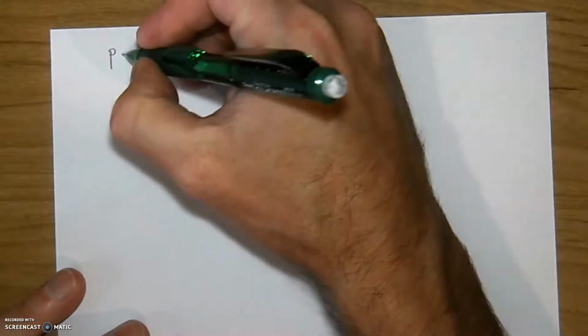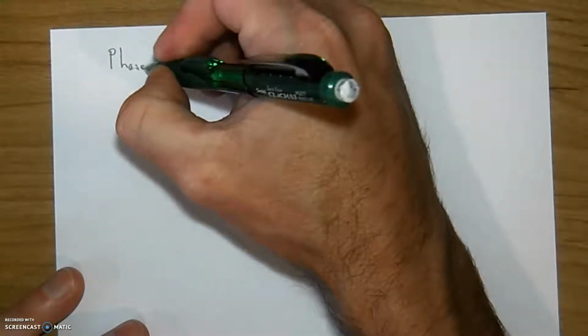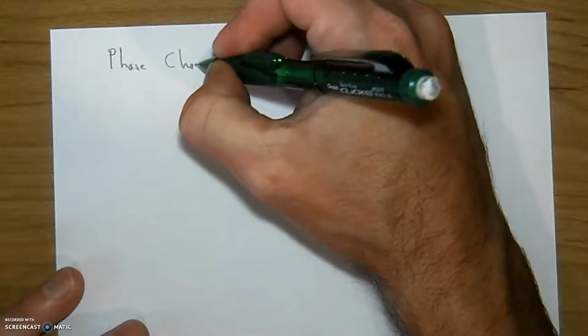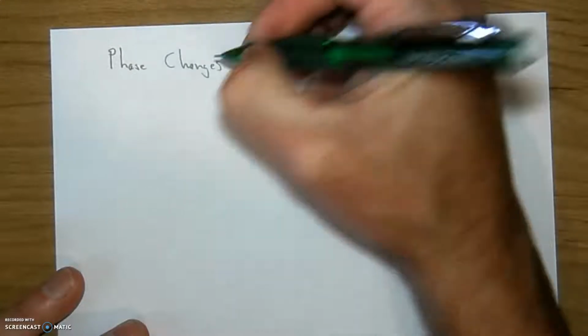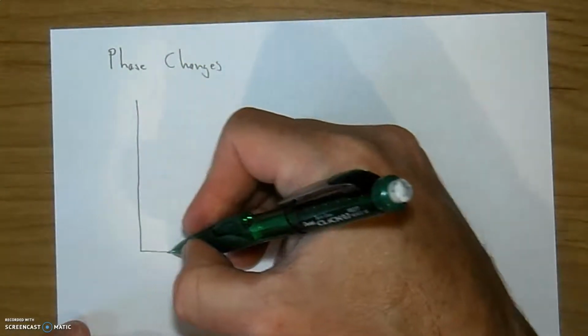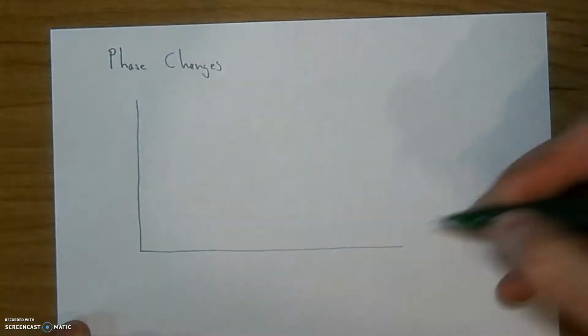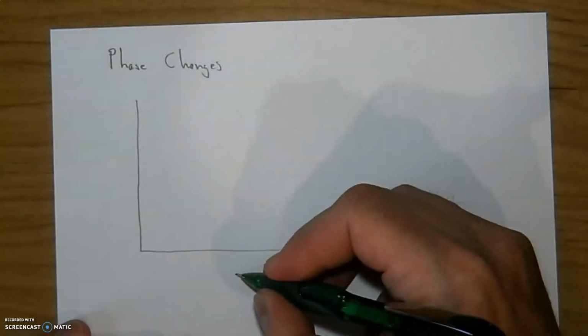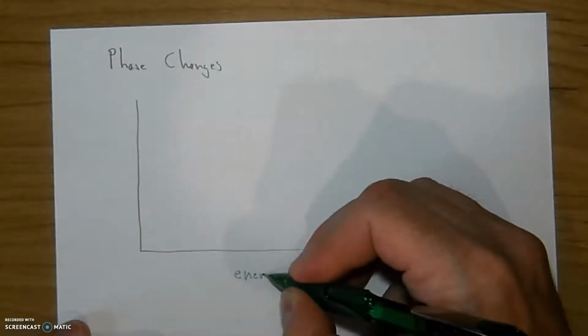We're going to spend most of our time on this lecture looking at phase changes. And this is probably something that you talked about sometime last year in regular chem. So first thing we're going to do is create a little graph and just put some very simple labels on here.